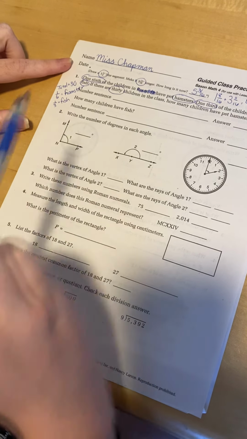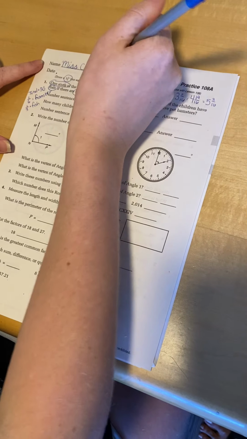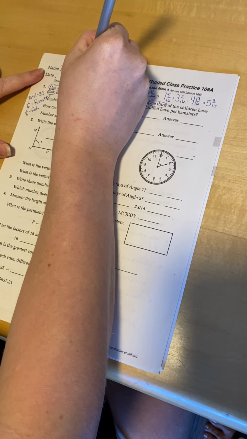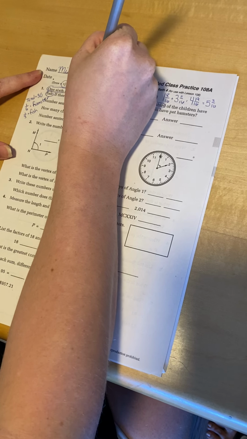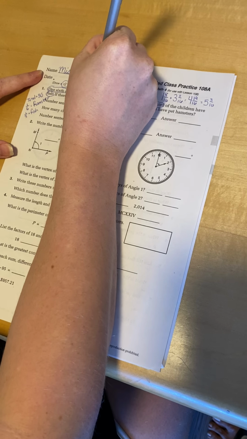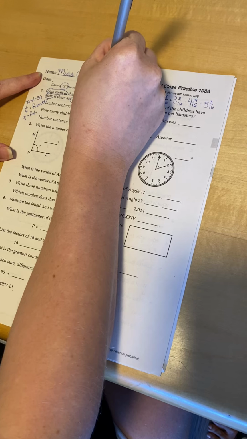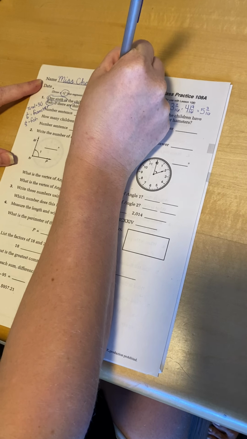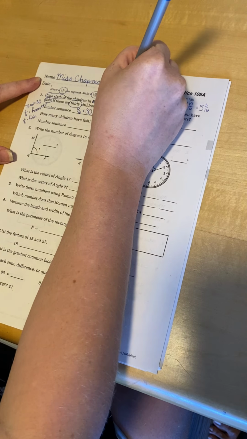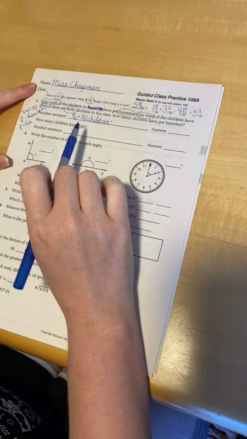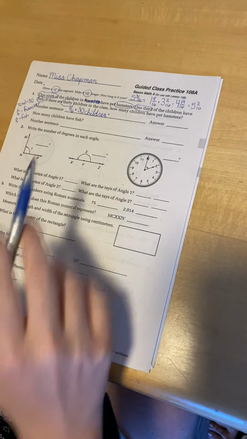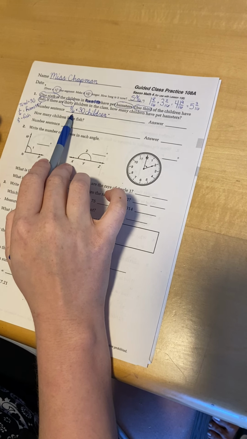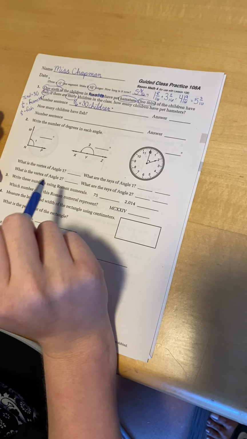Okay, so to solve these problems, I know that I'm going to have to multiply the fraction times the total. So for my number sentence for hamster, I'm going to do 1/6 times 30 children. There were 30 children total and 1/6 of them have hamsters. To solve this, I divide by the denominator times by the numerator.